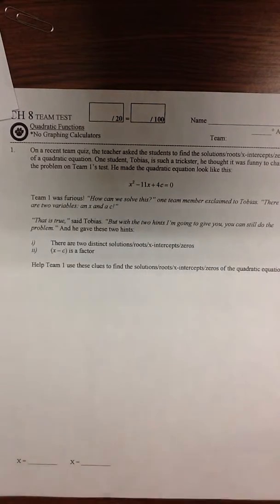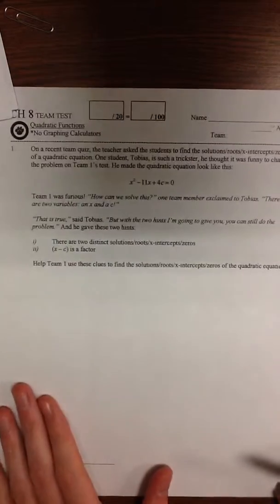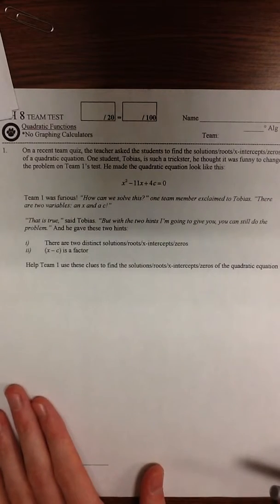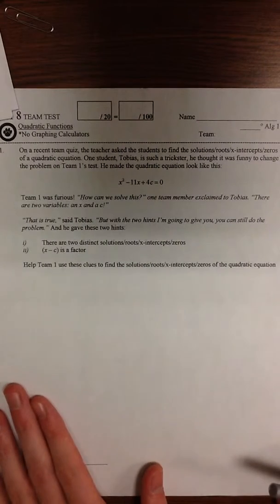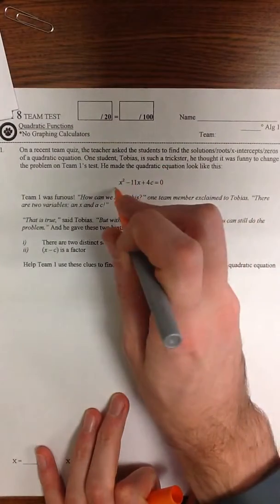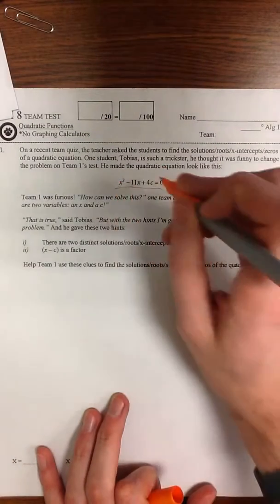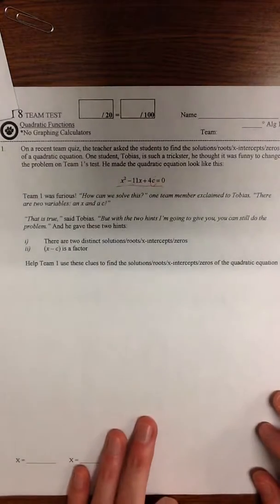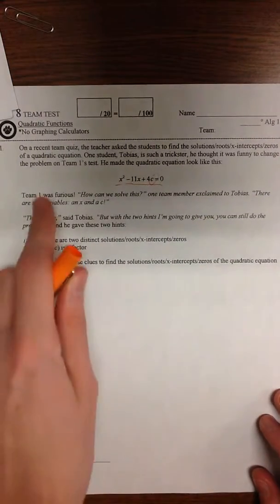Alright, let's check out what we got on this one. So this is the team test for Chapter 8. So the first question we had, Tobias the trickster. He gave us this quadratic equation, but because he's a trickster, he gave us a C instead of a number there. So as they say, Team 1 was furious.